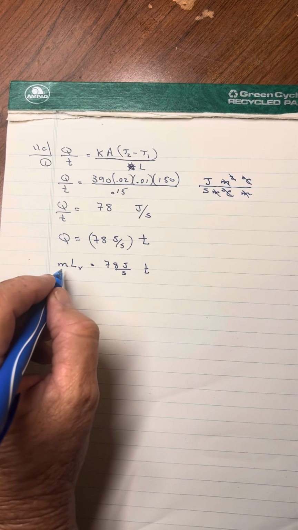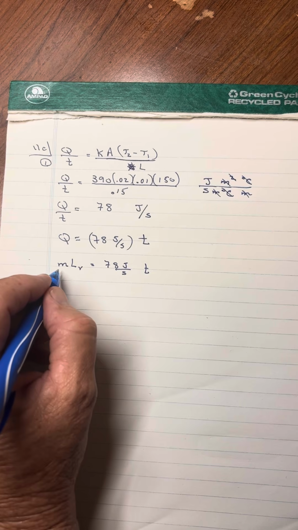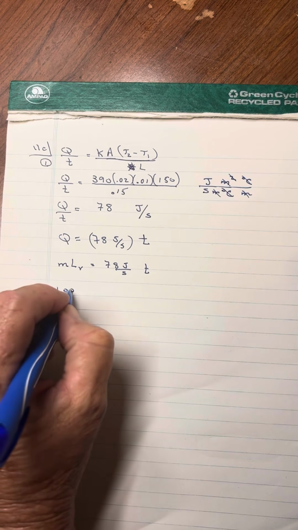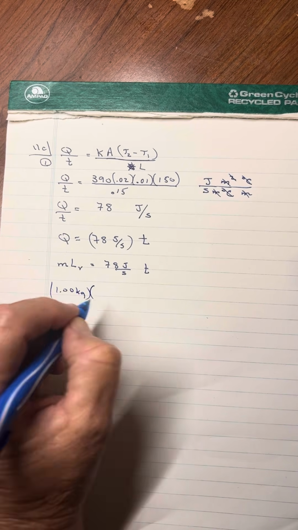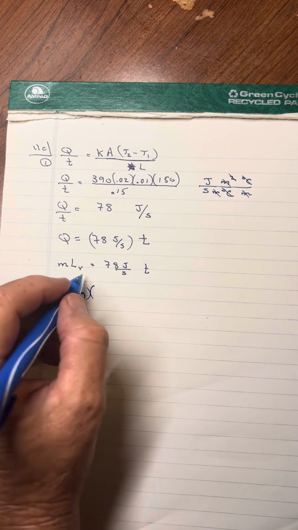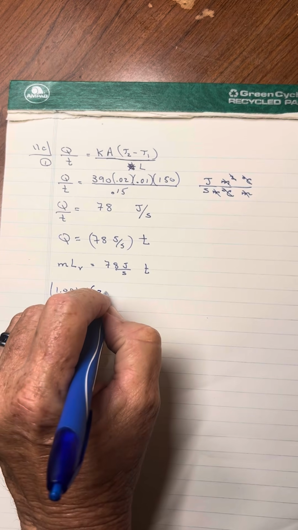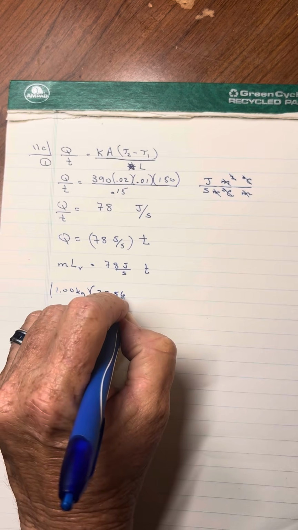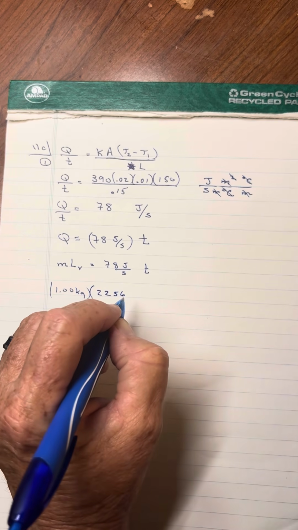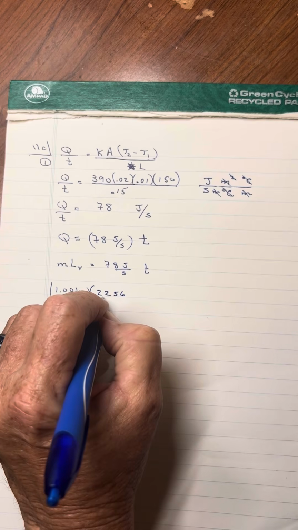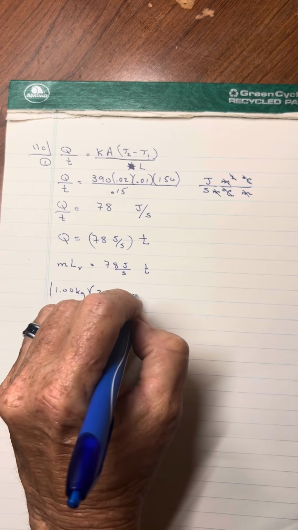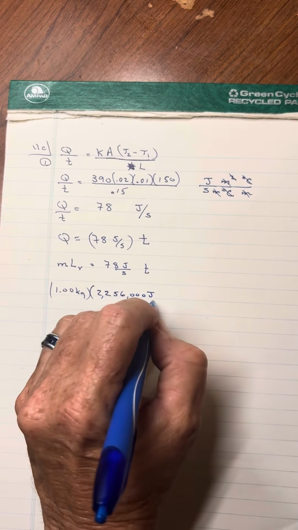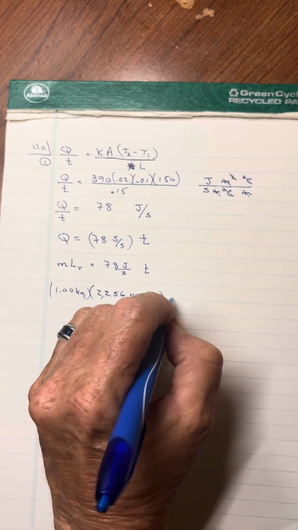So I'll have my mass in kilograms. What was it? 1 kilogram? Yeah. So 1.0 kilograms. And my latent heat of vaporization is 2,256 kilojoules. So if you don't mind, I'm going to write that in joules by putting another 1,000, kilojoules per kilogram.